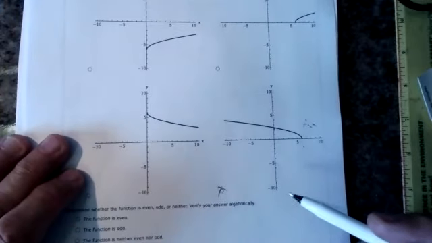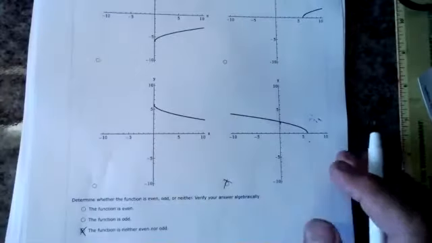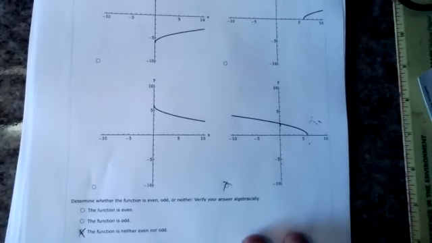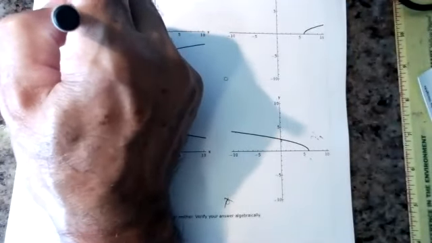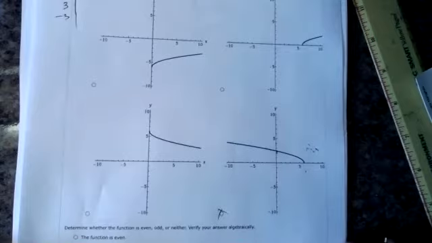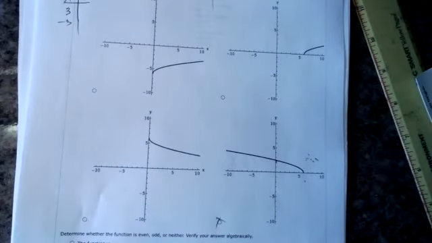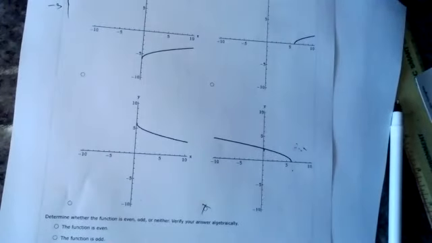And this function is neither even nor odd for the same reason. You could always try some numbers, as I said. You could just say x equals 3 and negative 3 and see what happens to the y value. If y does change, then it's neither one. All right, so that would be the end of 2.3.